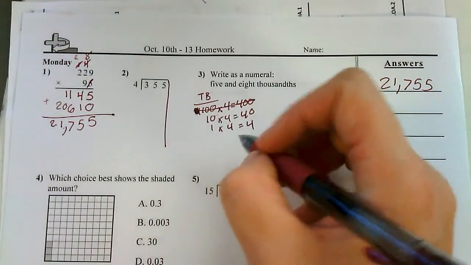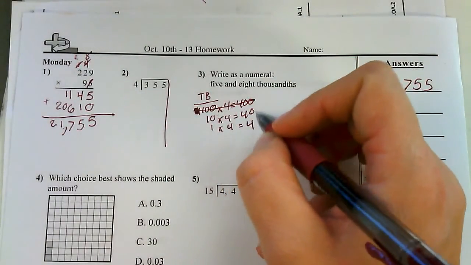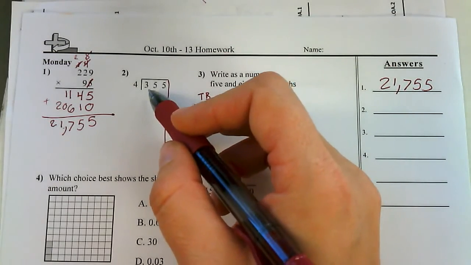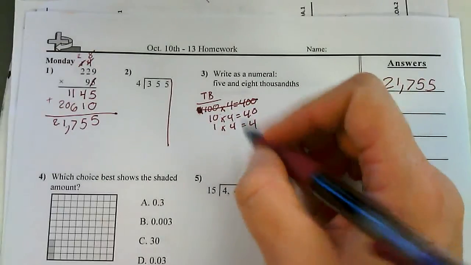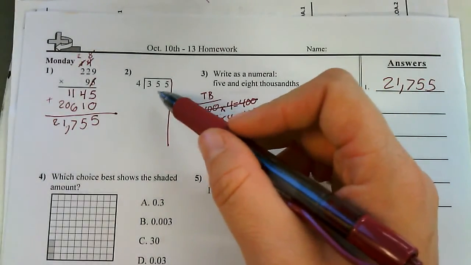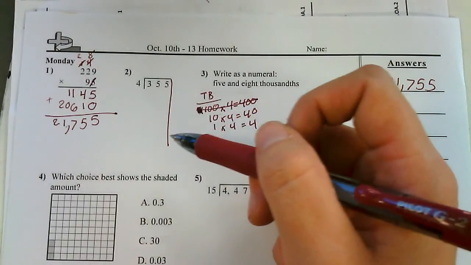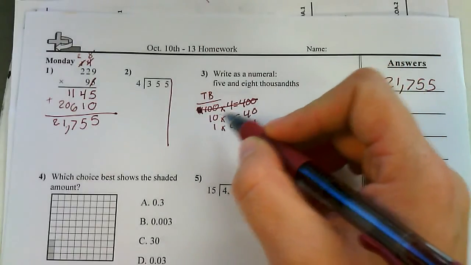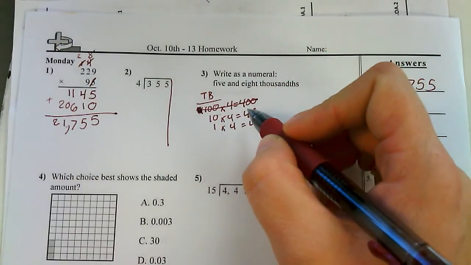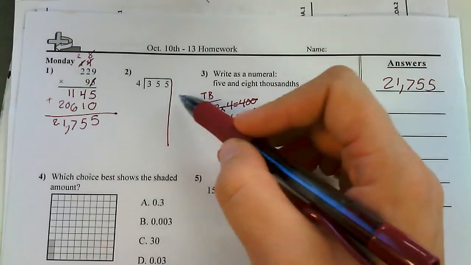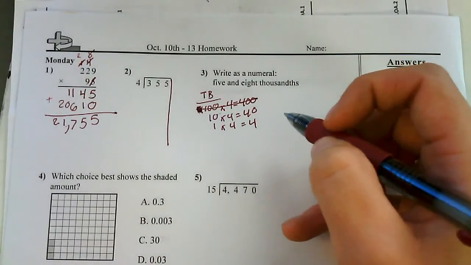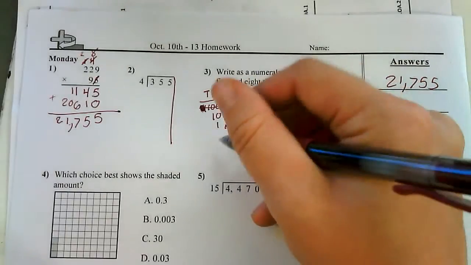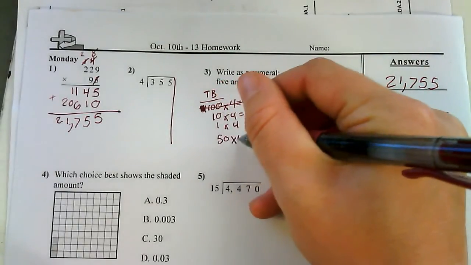I could put a 10 up there, but 10 times 40 equals 40, and 40 is a lot smaller than 355. So I'm going to use my think box over here to see how close I can get to 355 without going over. And I know that 100 times 4 is 400, and really 355 is close to 400, so I'm going to start with a higher number. So I think I'm going to start with the number 50. It's a nice halfway point.